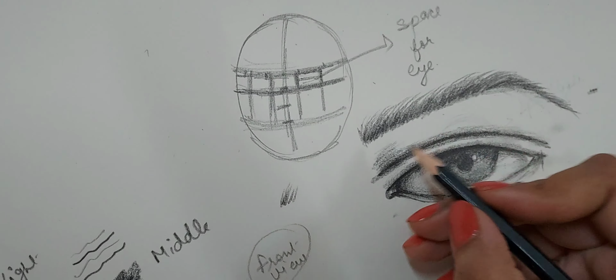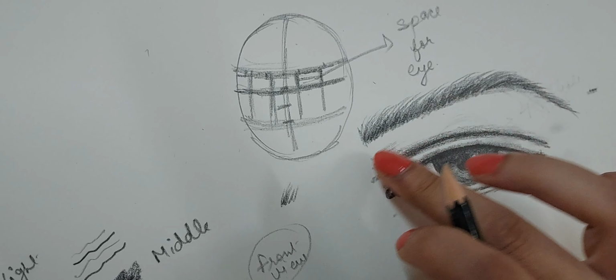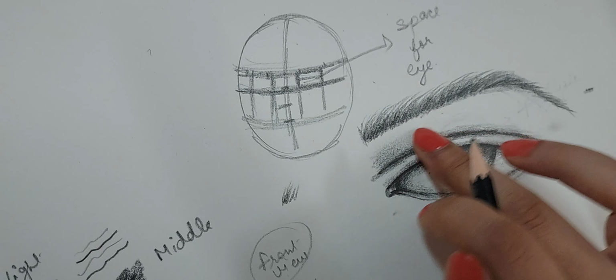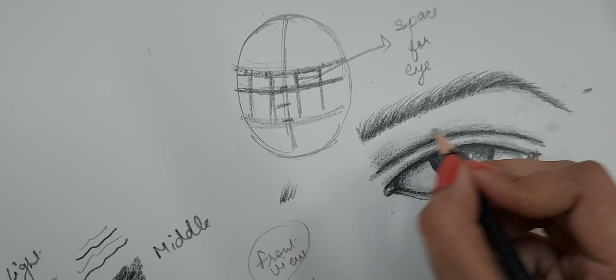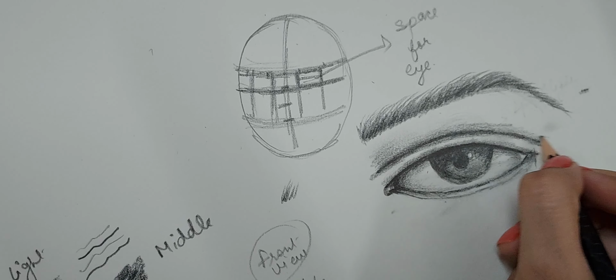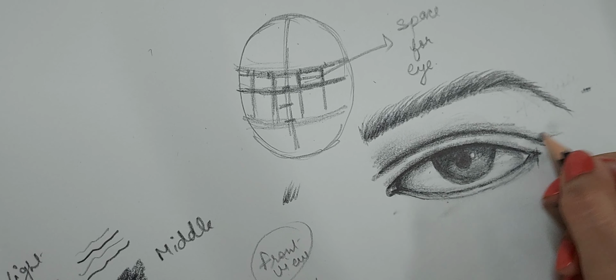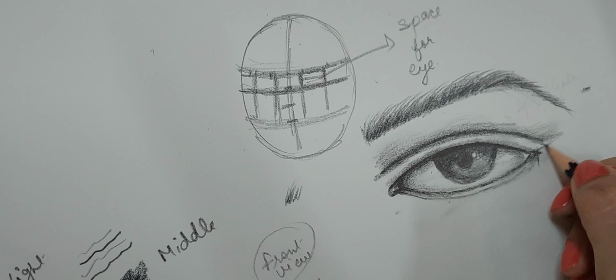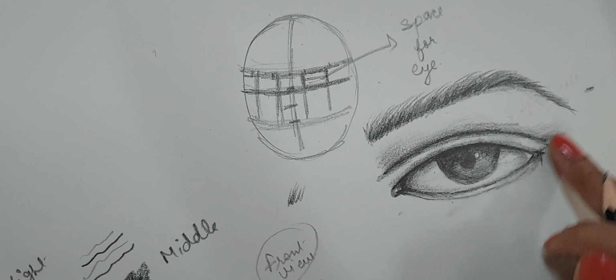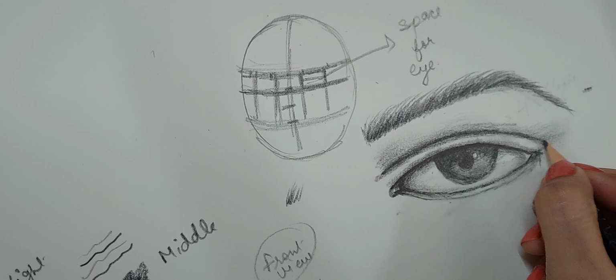Here I want to give the shading. You can merge it with your finger and pencil, and to show this roundness, you can give a little bit of shade.